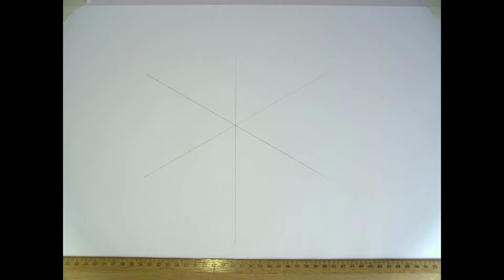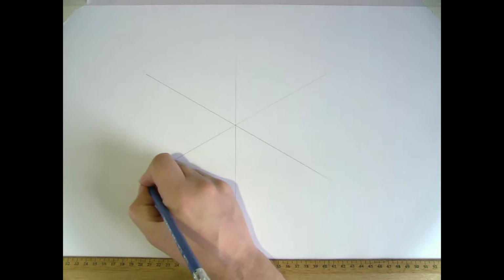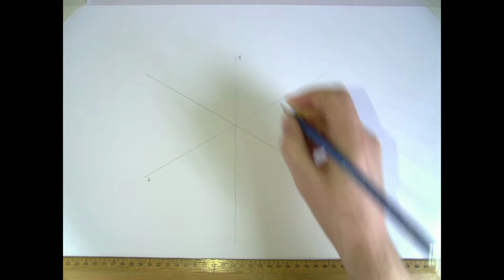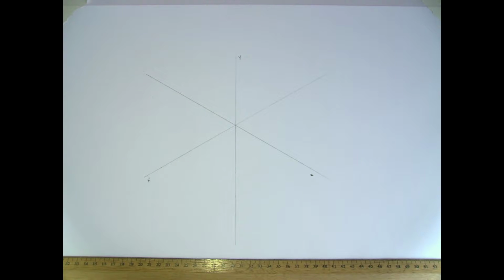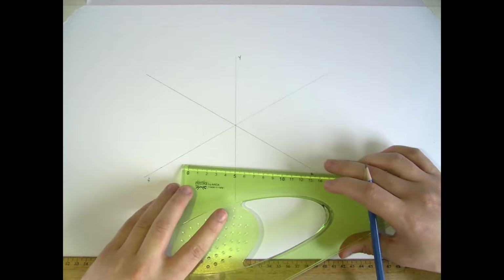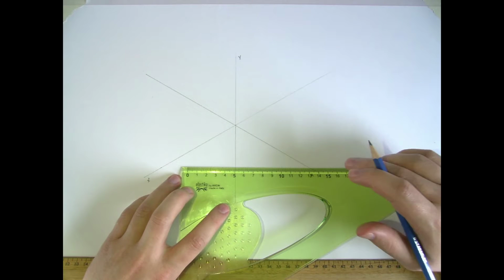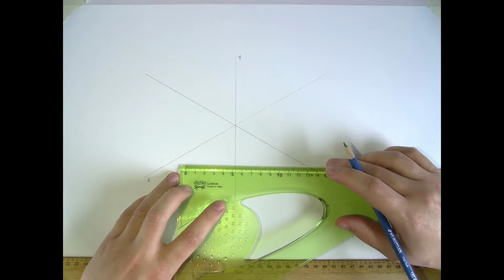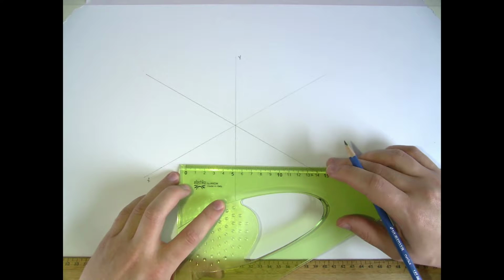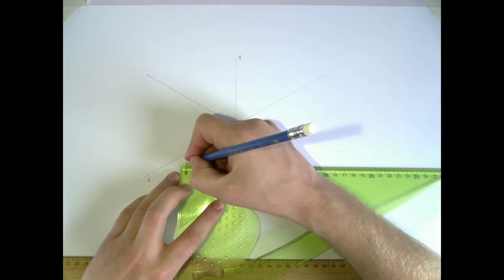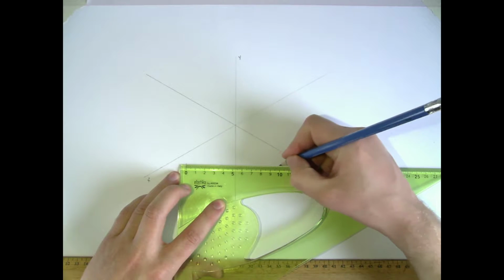So I have set up the crow's foot with my X, Y, and Z axes, and I'm going to locate points A, B, and C. The line AB is 106 millimeters long. So the Y-axis splits that in half, 53 millimeters either side.